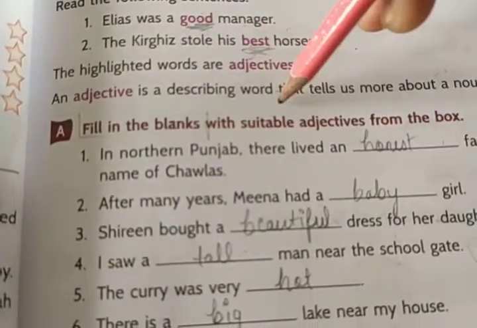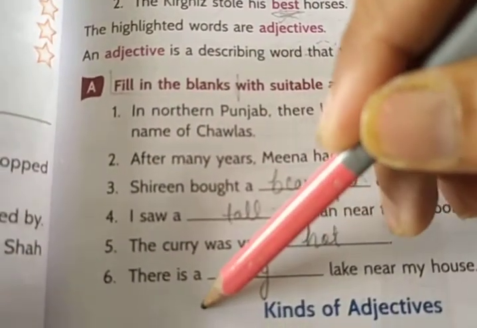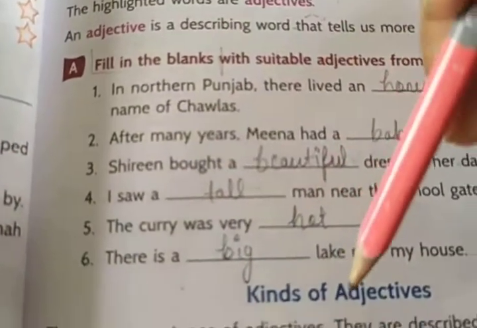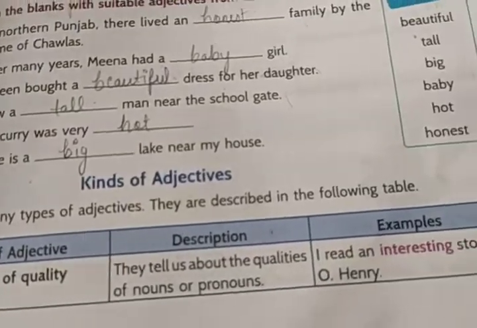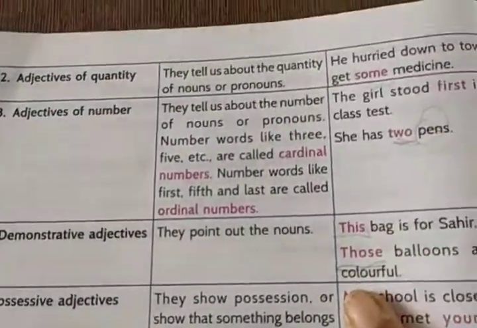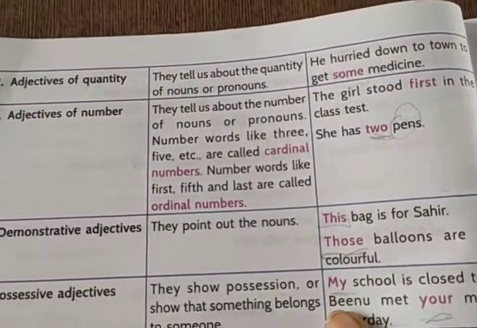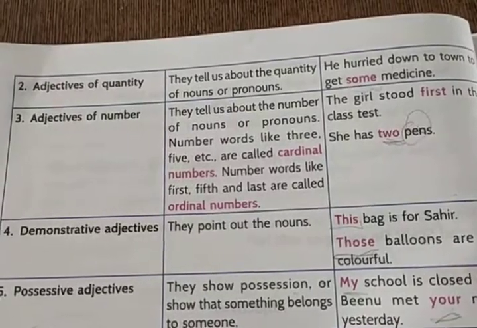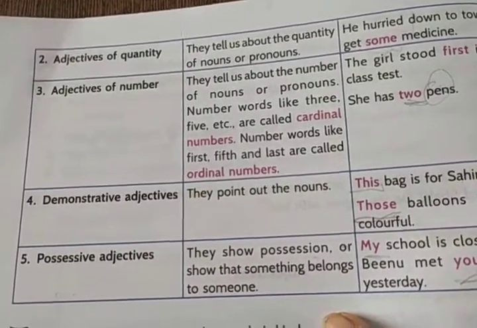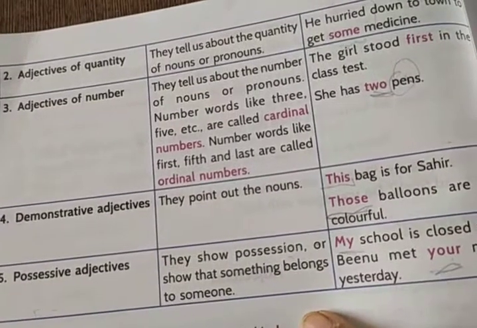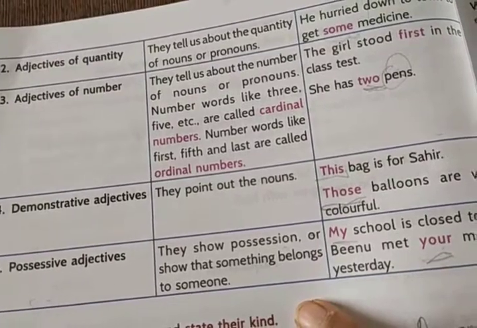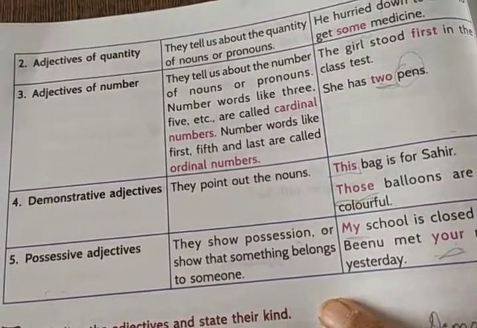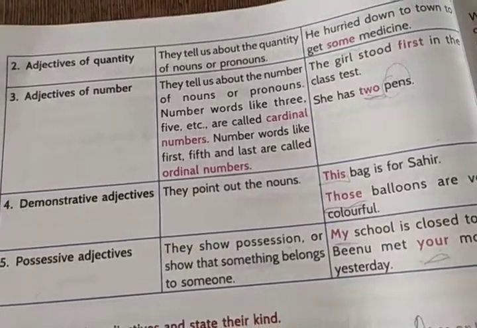Okay. So then you have to write this exercise, and after that you have to make this table as you can see on page number 39 and page number 40. If you don't want to make tables, please don't make a table. You just write down all these types of adjectives and write down at least one example of each. Okay. So you have to write down at least one example of each.